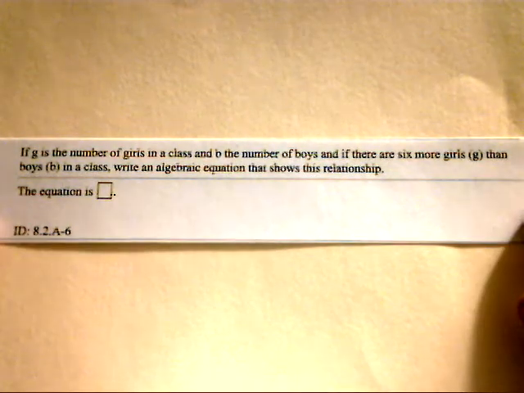Problem number 4. If G is the number of girls in a class and B is the number of boys, and if there are 6 more girls than boys in a class, write an algebraic equation that shows this relationship. Okay, in this case here, there's 6 more girls than boys.